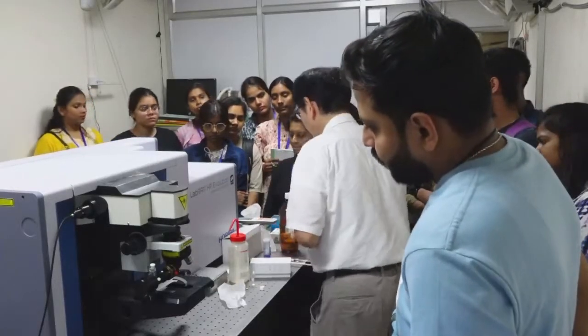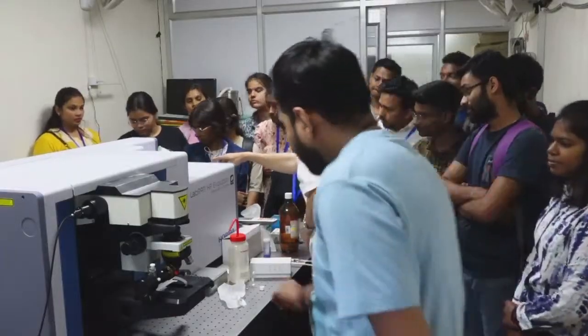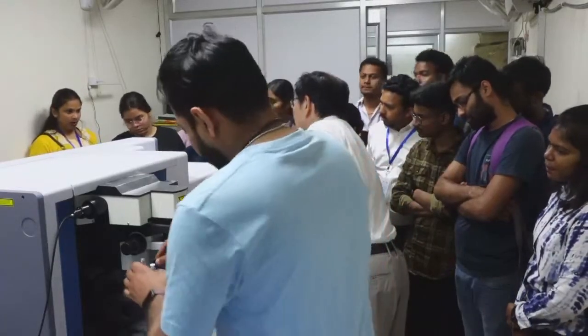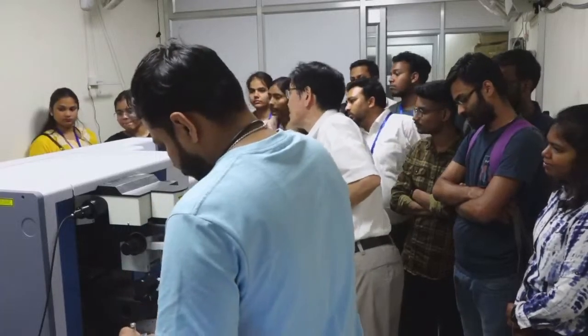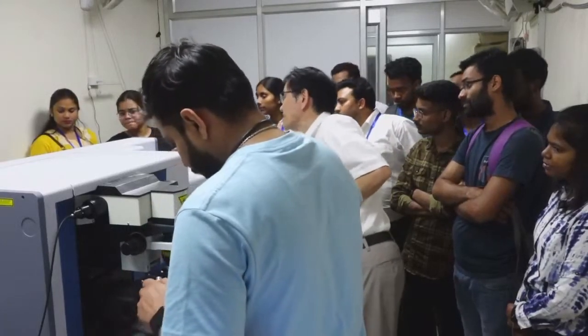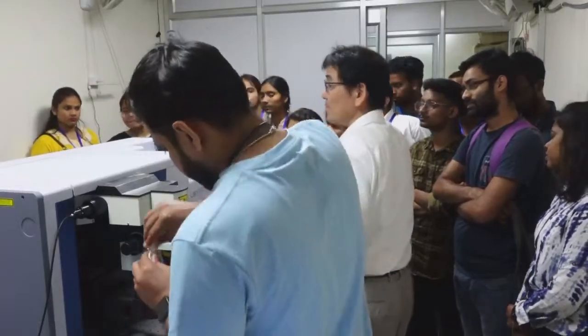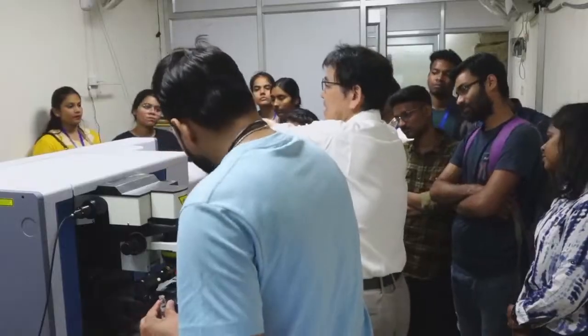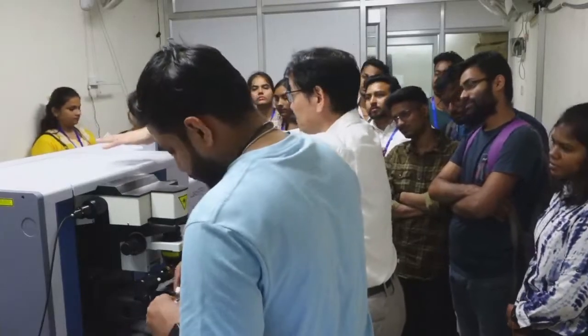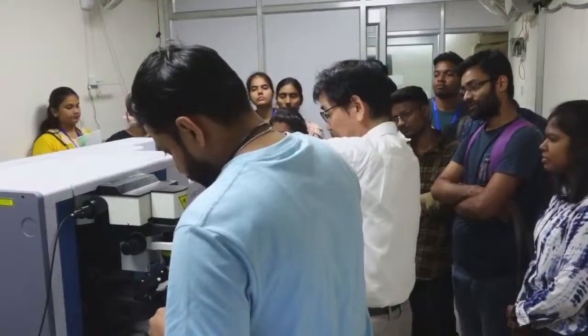So for safety, the laser beam goes through the optical fiber and is introduced into this equipment. Probably you see over there. The laser beam comes into this box, and the sample point is here.